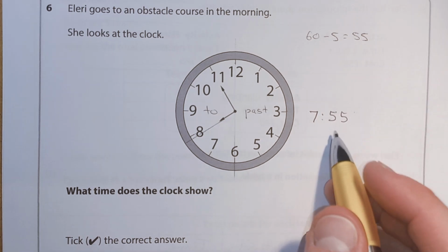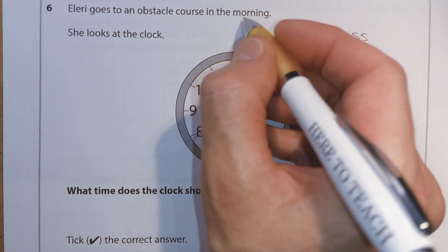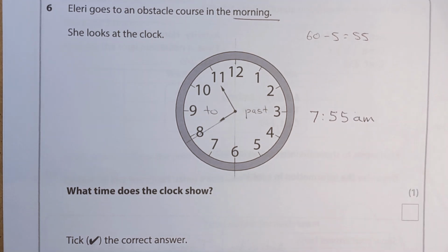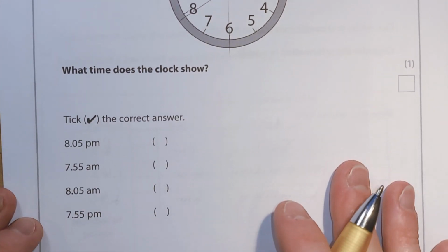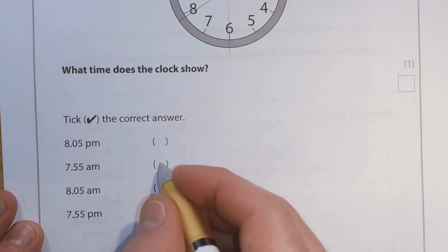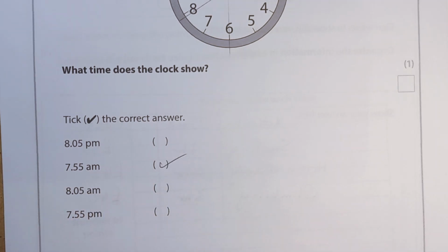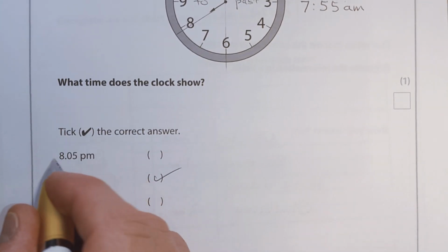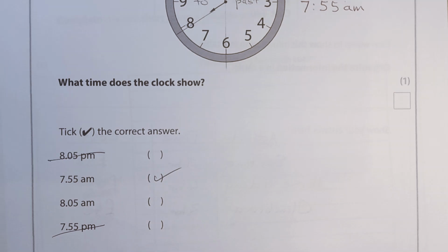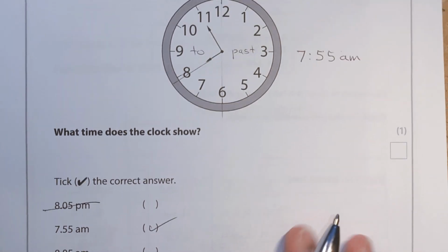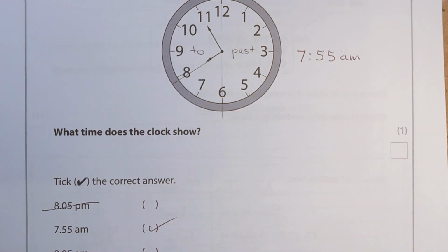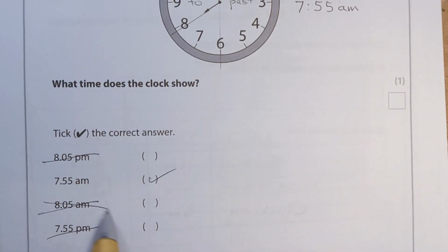Right, so we've got a time of 7:55, and she said that it's in the morning, so it should be 7:55 a.m. Let's now see if that's one of our options. Yep, there it is. We could also do it using a process of elimination. So we know it's in the morning, so it definitely can't be either of the PMs. And as I said, we saw the hour hand is before the 8, so it must start with a 7. So it definitely can't be that one either.